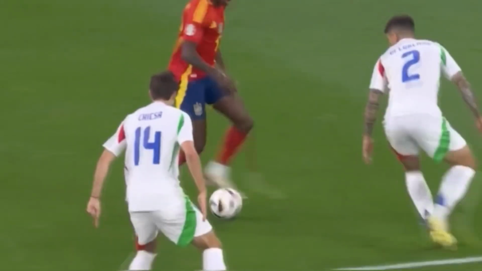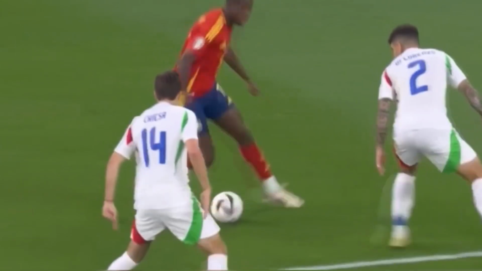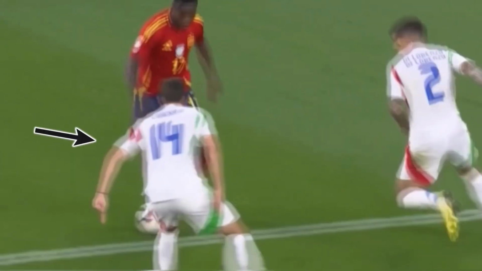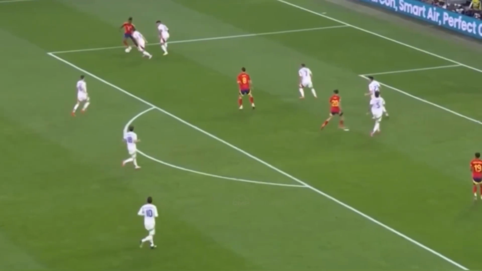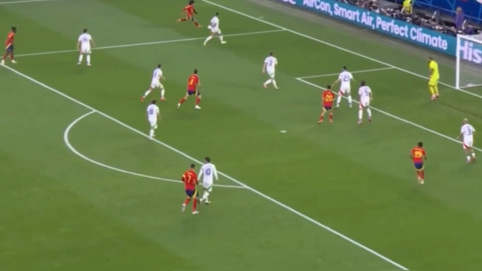Spain aren't too much of an aerial threat, meaning Williams doesn't have the psychological advantage to get this defender to really dive in, even if he did a fake shot. As he cuts the ball back, look how close both defenders are. A simple pass and cross.